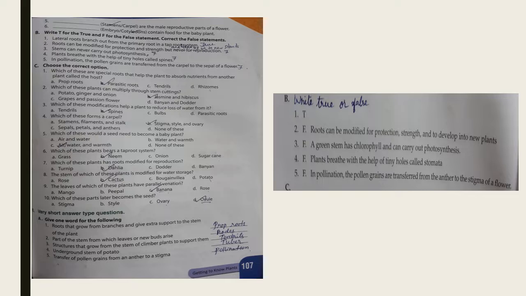Next part is B. Write true or false. Write true for the true and false for the false statement. Correct the false statement. First one is, lateral roots branch out from the primary root in a taproot system. This is true.